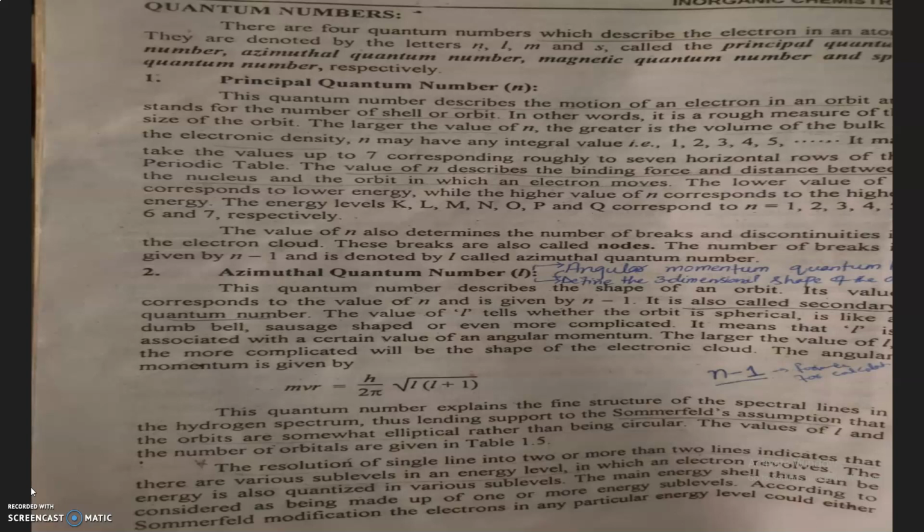This quantum number describes the motion of an electron in an orbit or the shell which is present in an atom. In other words, it is a rough measure of the size of the orbit. The larger the value of n, the greater is the volume or bulk of the electronic density. n may have any integral value, that is from 1 till 7.